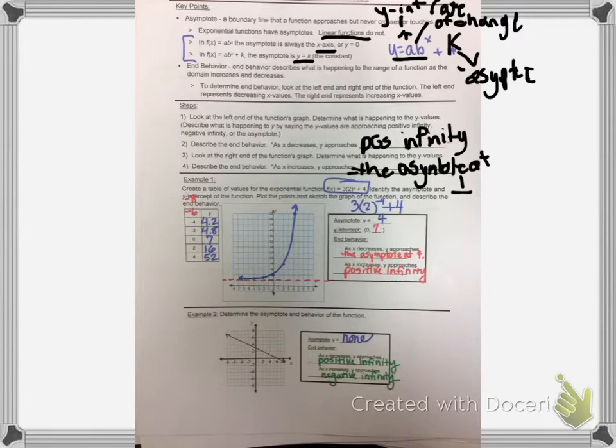Alright. Create a table of values for the exponential function f of x equals 2 to the x power plus 4. Identify the asymptote and the y-intercept of the function. Find the points, sketch the graph of the function, and describe the end behavior. Alright.